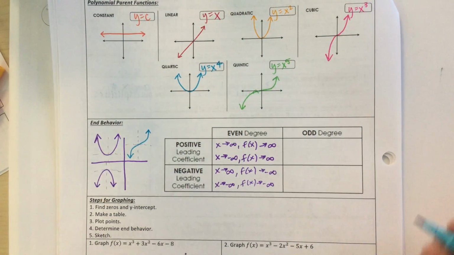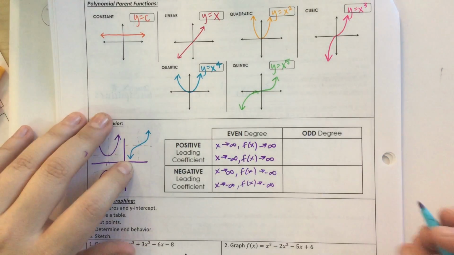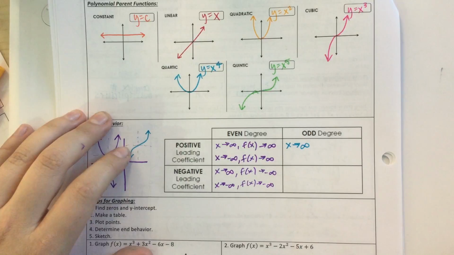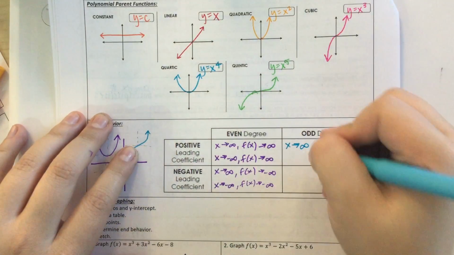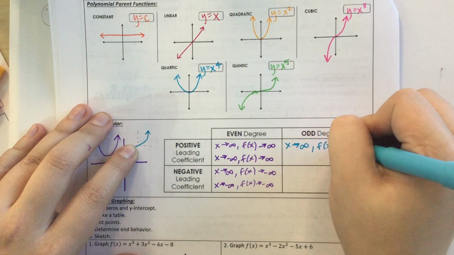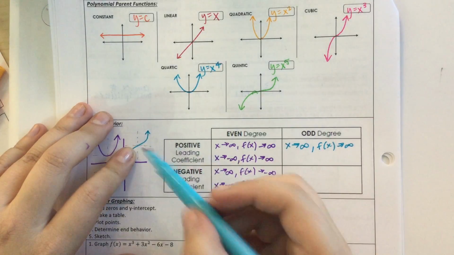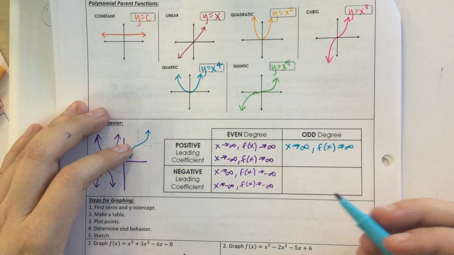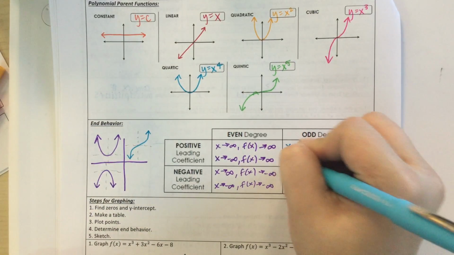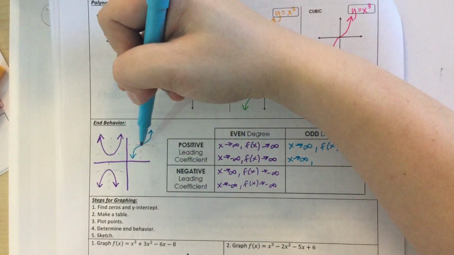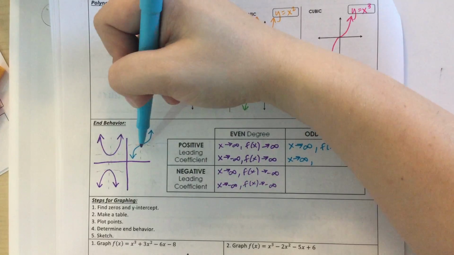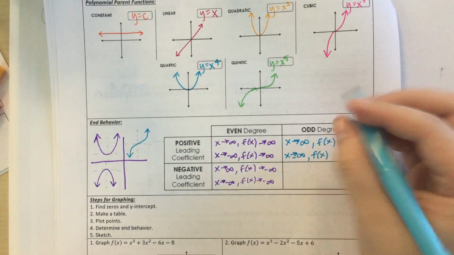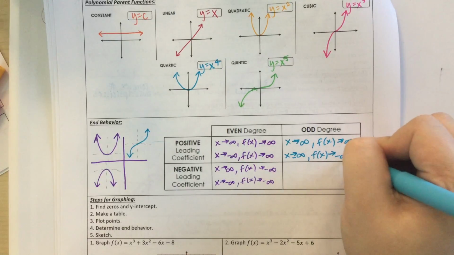As x goes to infinity, my function also gets bigger. My function also goes to infinity. So we're looking at what happens on the x-axis and the y-axis. As x gets smaller, going back on the x-axis, my function is also getting smaller. It also goes towards negative infinity.